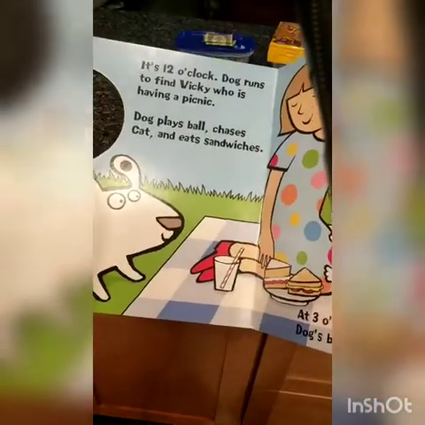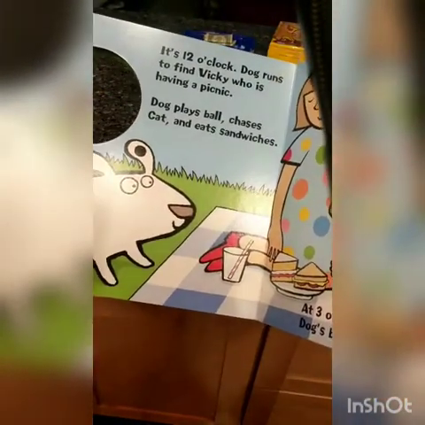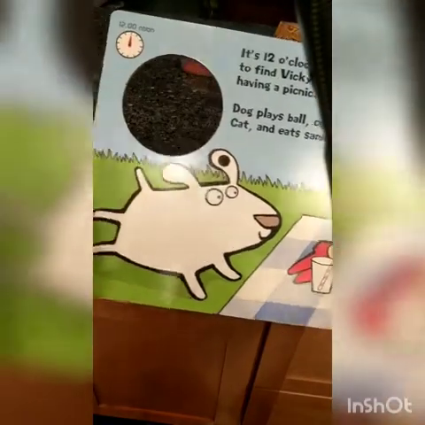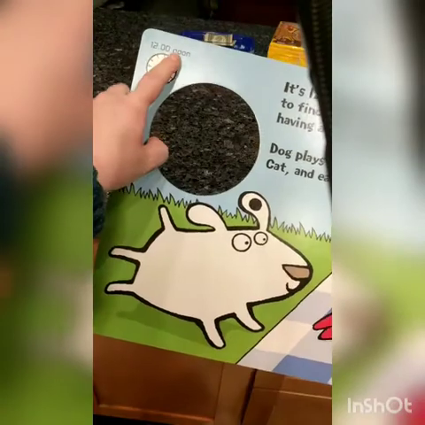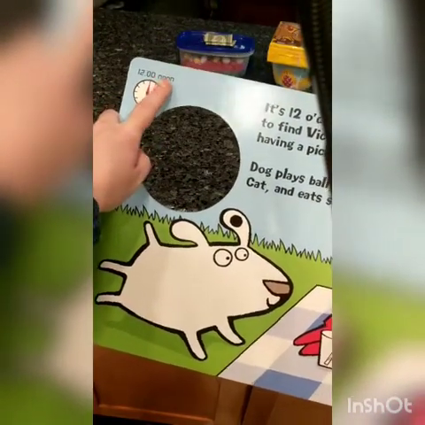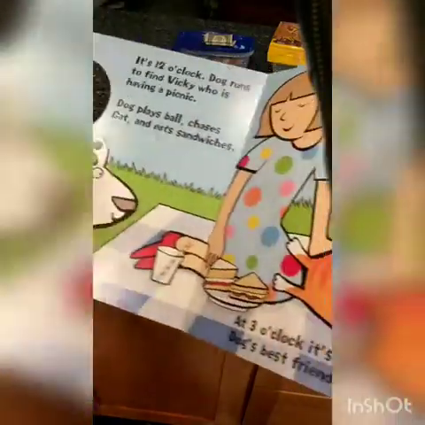It's 12 o'clock. Dog runs to find Vicky, who is having a picnic. Dog plays ball, chases cat, and eats sandwiches. At 12, or another way of saying 12 o'clock is we say at noon time, right? Noon. I know you guys have heard that before.